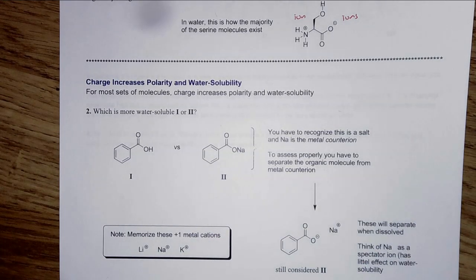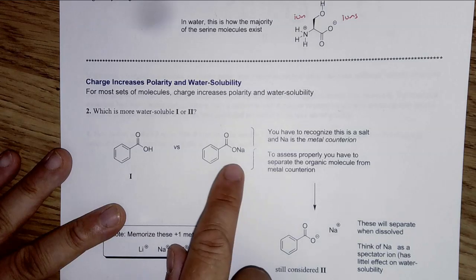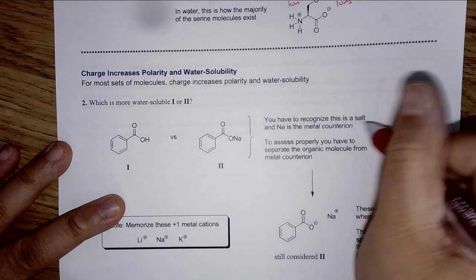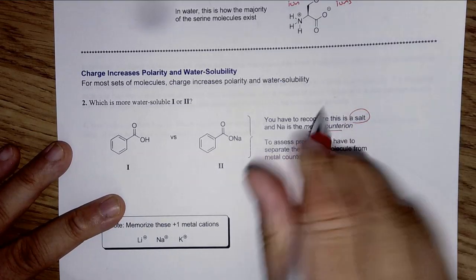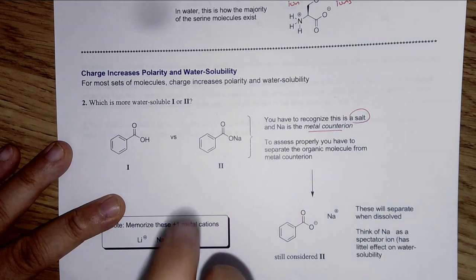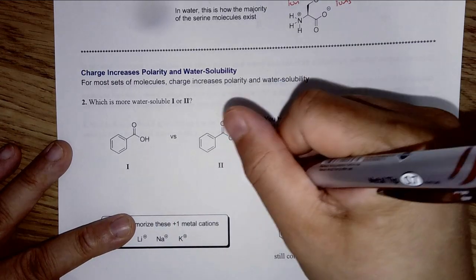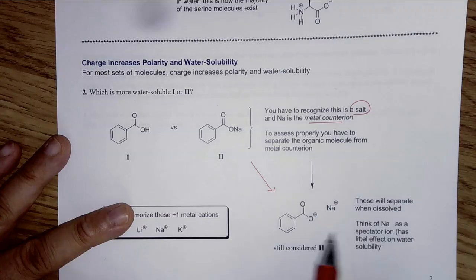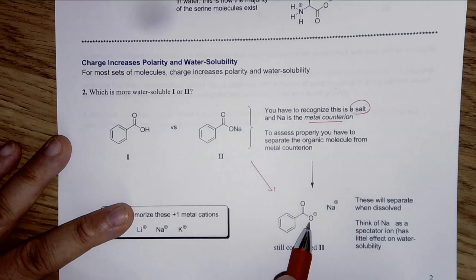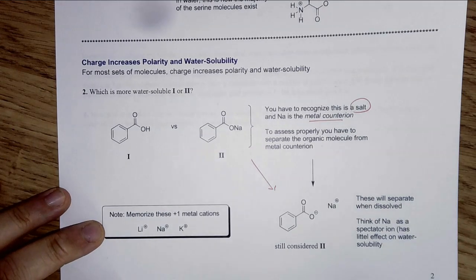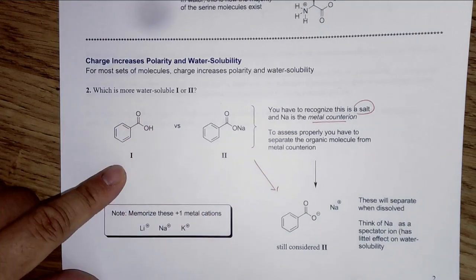What I'm trying to tell you is that it is your responsibility to view that as this. Okay? You have to recognize that this is a salt with the metal counterion, which is sodium plus. And so to assess what this is actually looking like when you dissolve it, it looks like that. You have to separate out the metal and the atom that's, in this case, negative. This is still consistent with this structure here. So really what I'm comparing is the water solubility of 1 and this 2 here.